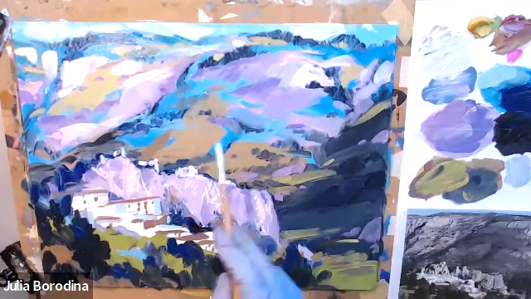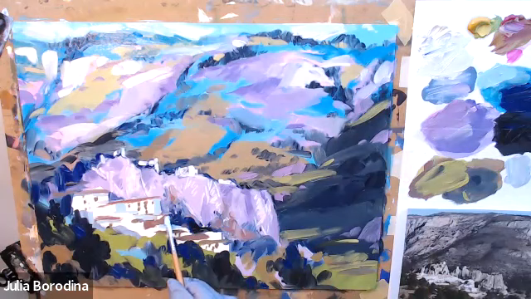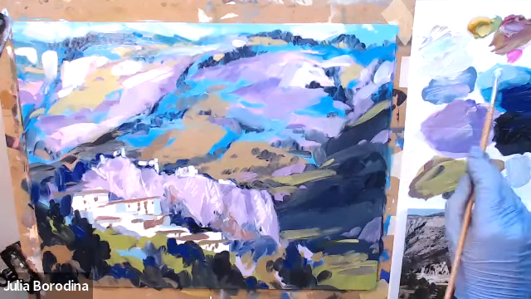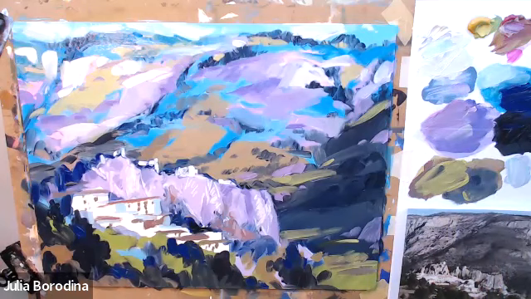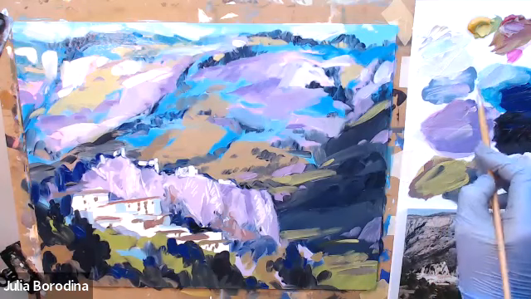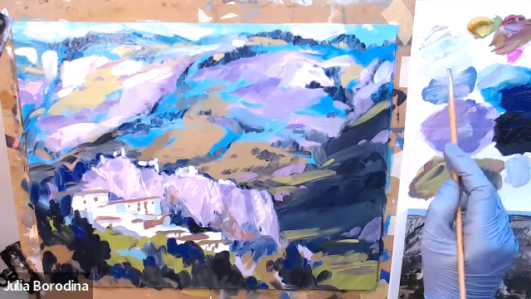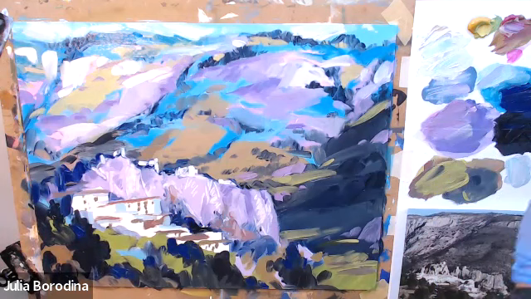That's what they do. Oops, I've got some violet here by accident. Let's come back to cobalt blue.